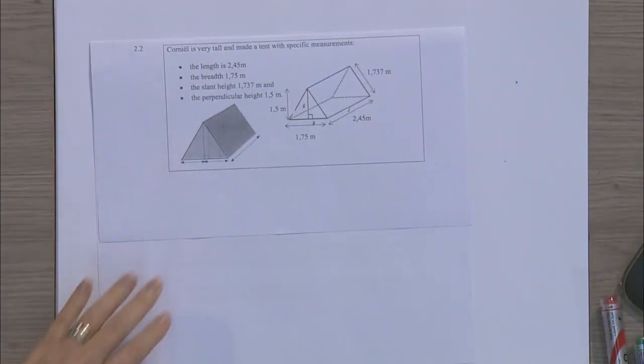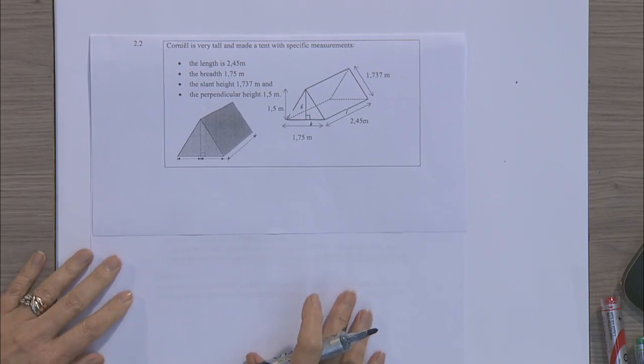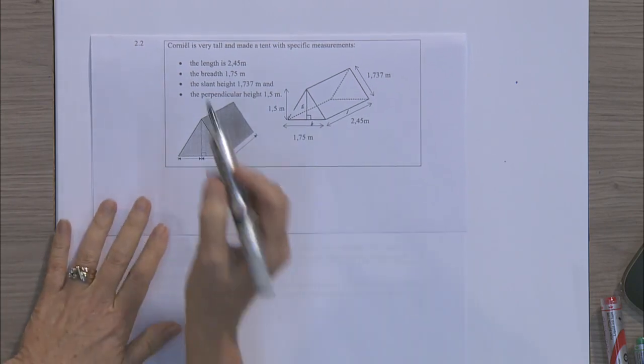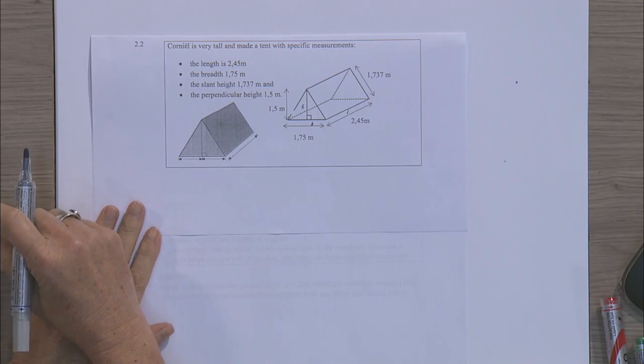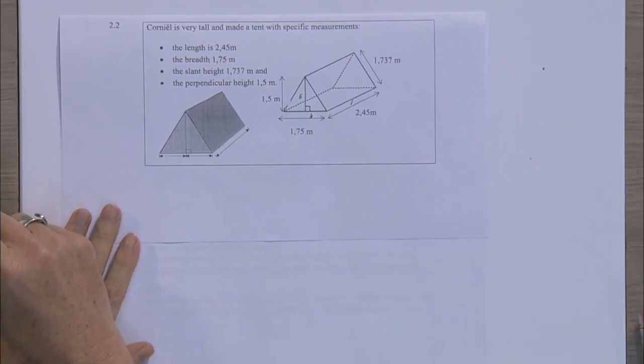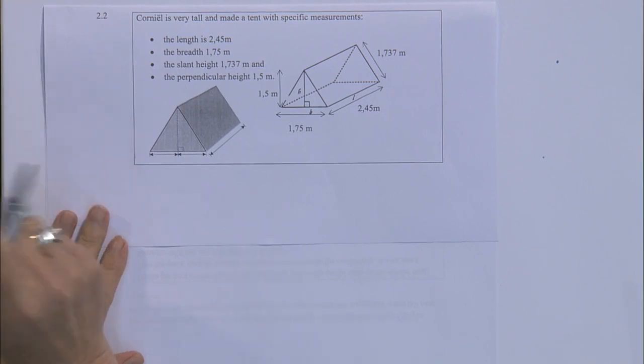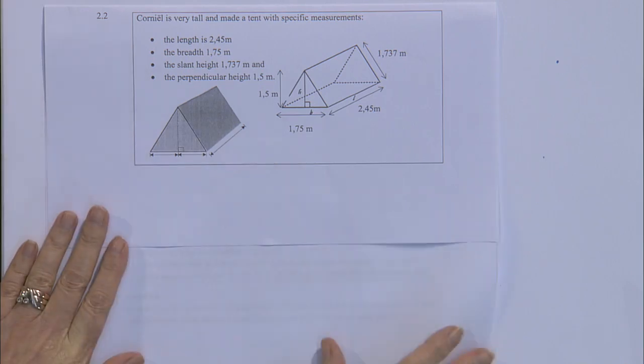Then we're going to move along to the next question, number 2.2 on your notes. They say Cornel is very tall and made a tent with specific measurements. So Cornel wants to go camping.